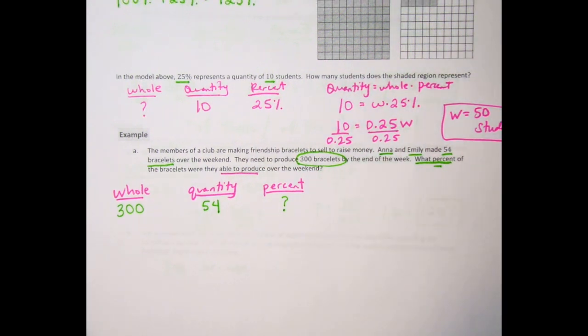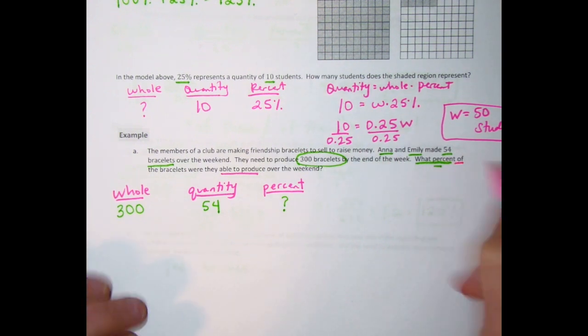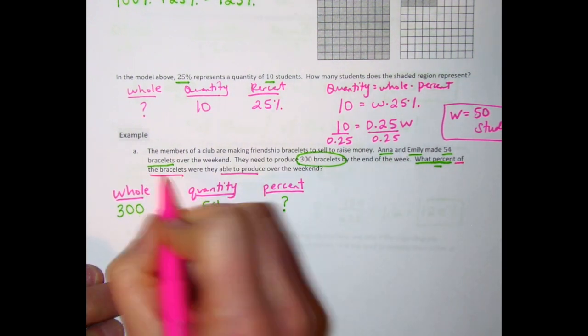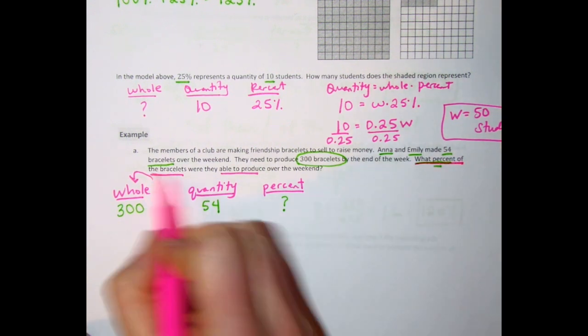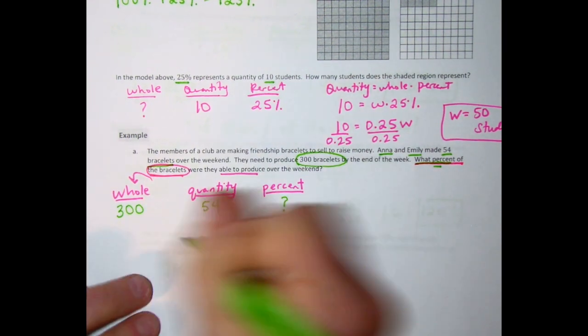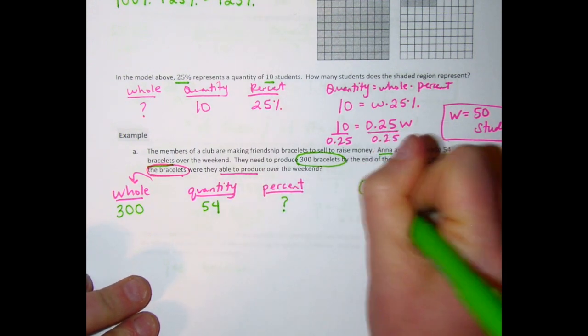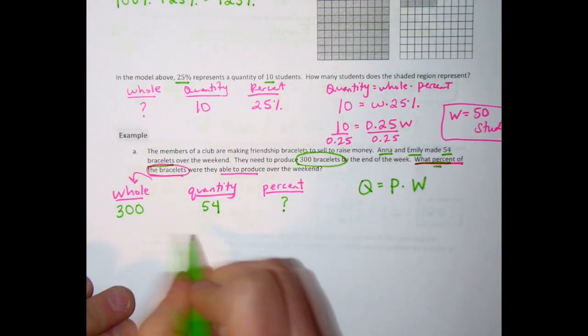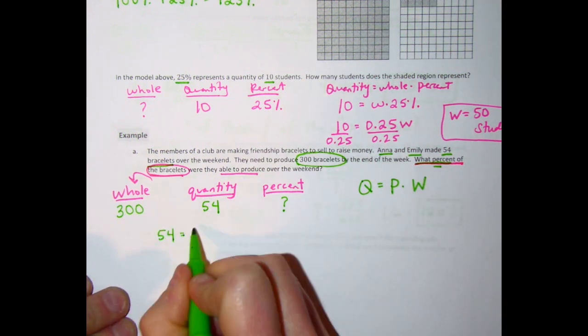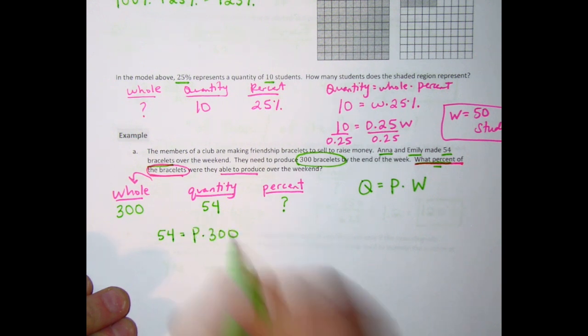So what you're going to find as we move forward, and these might get a little more complicated, is that the part that's after the of, so in this case the bracelets, that's going to always be your whole. In this case, it makes pretty clear sense, but moving forward, it might get a little tricky. So whenever it says what percent of something, that something is going to be your whole. So we're going to use our formula. Our formula is quantity equals percent times whole. I'm going to abbreviate that. So we have 54 equals our percent times our whole.